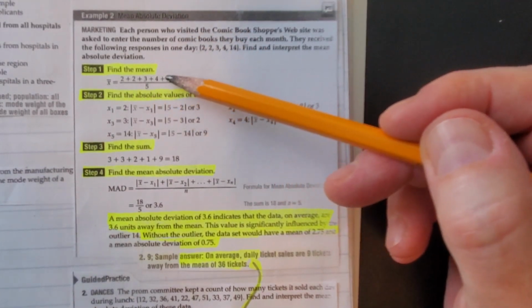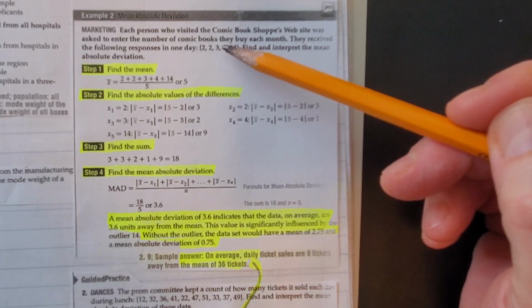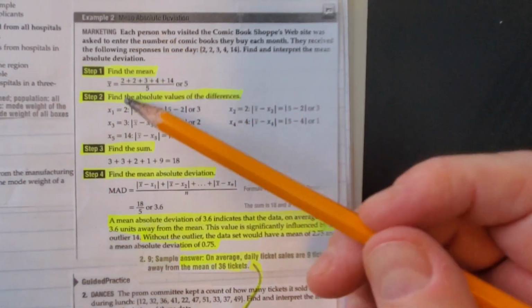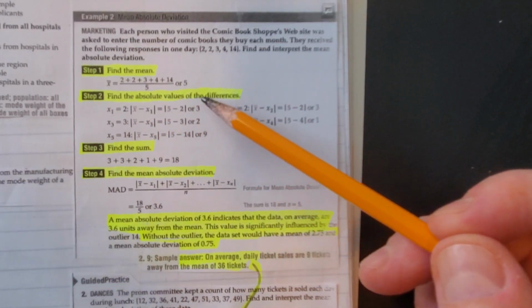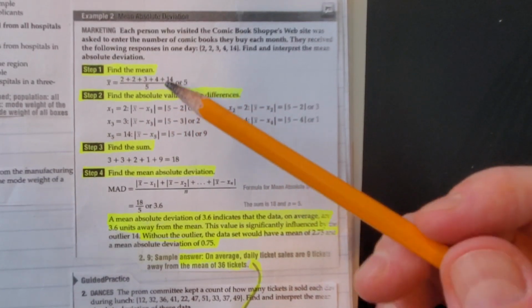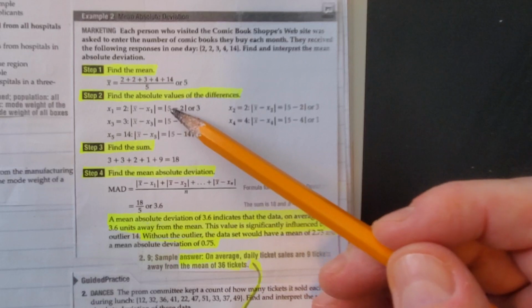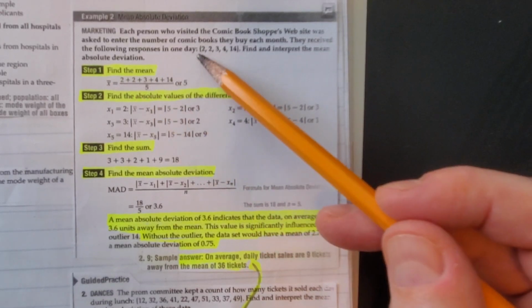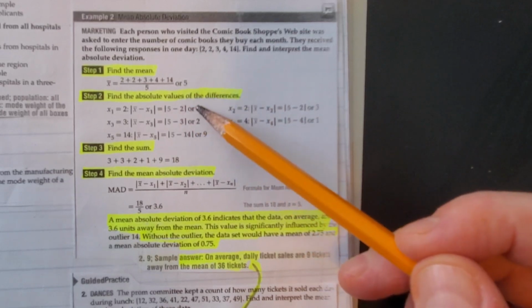So we add up all the scores, 2 plus 2 plus 3 plus 4 plus 14, and divide by 5, and you get 5. Then what you do is you find the absolute values of the differences. In other words, what does that mean? It means 5 minus 2. It's the mean minus the first data point, which is 2 right here. 5 minus 2 is 3.